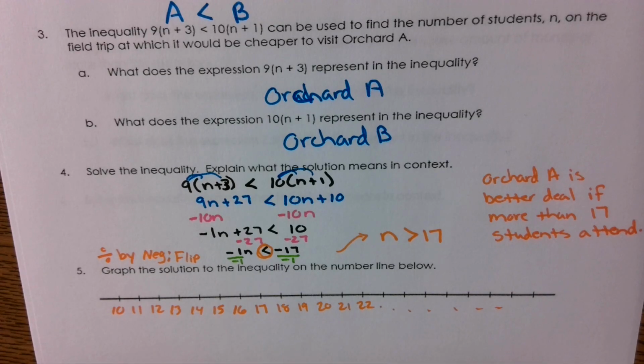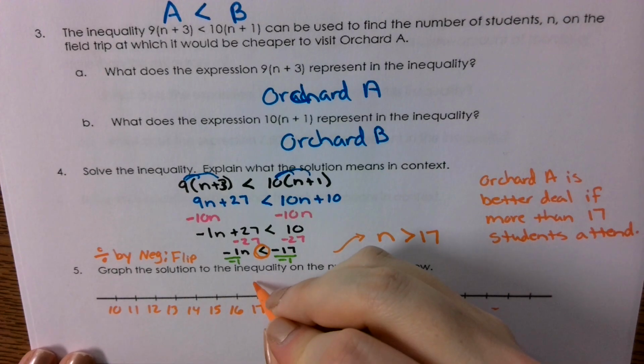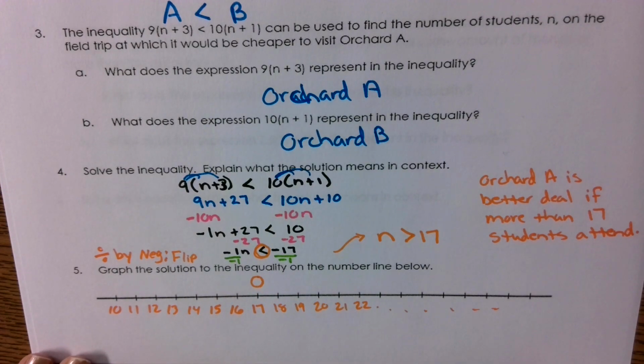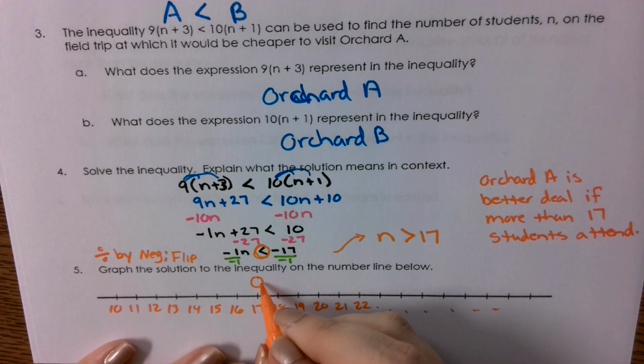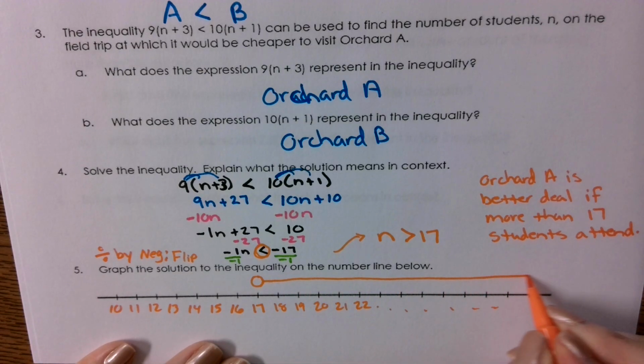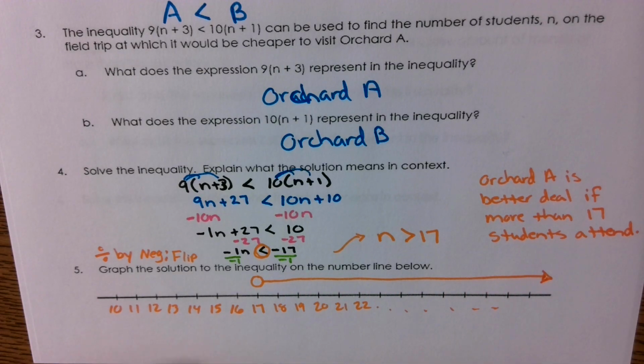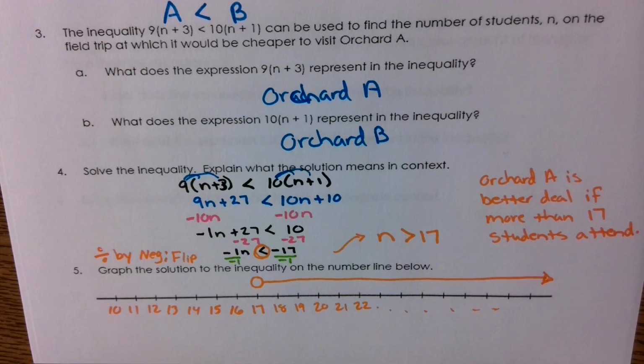But when showcasing my graph, the important thing is to make sure that wherever 17 is located on my graph, I have an open circle and I am graphing to the right. I have an open circle and I am graphing it to the right. That's the important thing. All right, are there any questions about this? No. Okay, flip it on over to the back.